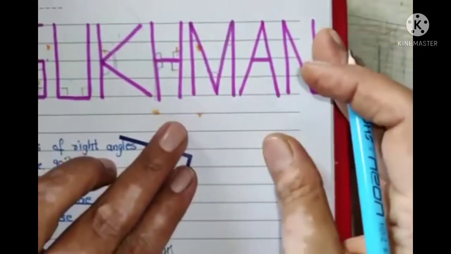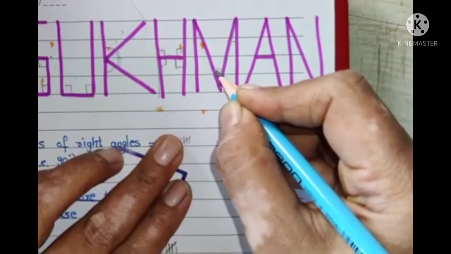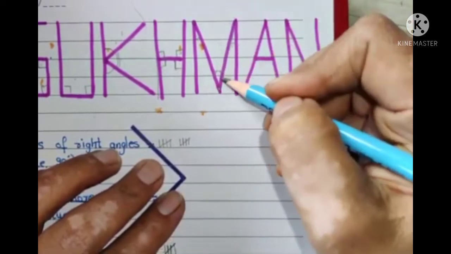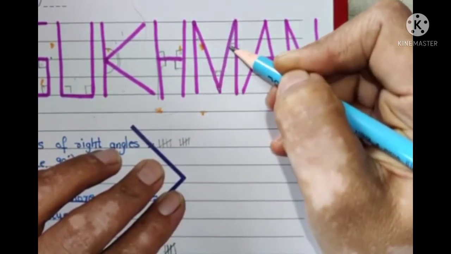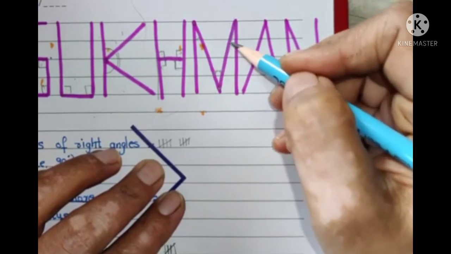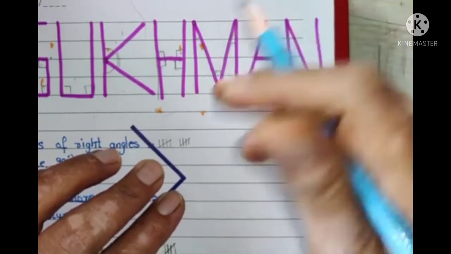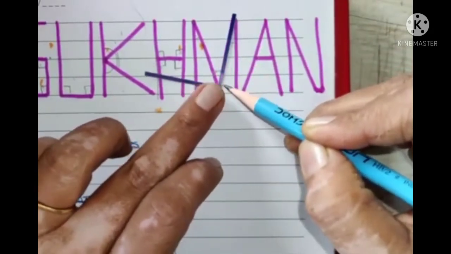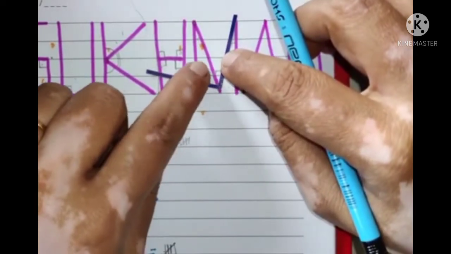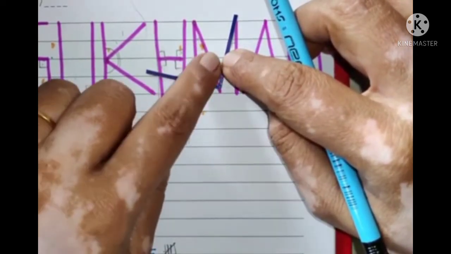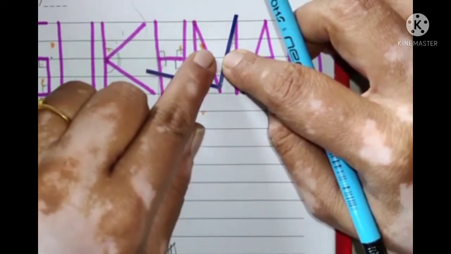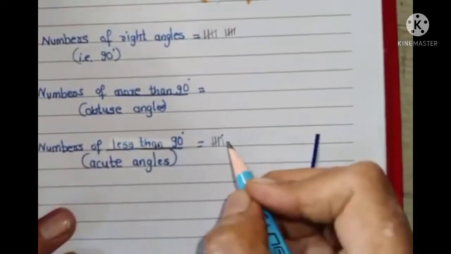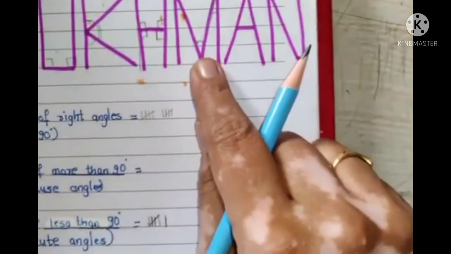Now let us count for this angle. I'm going to overlap this vertex and this arm. You may take any of them. If I am taking this, it is not mandatory for you to take the same one. You may take this one also for overlapping. So here I am taking this arm and this vertex to be overlapped by 90 degree. When it is overlapped, we can identify whether the second arm is within 90 or outside 90. So it is within 90, right? So this is an acute angle. So I'm going to put one more line for acute angle. Okay, so the M letters are finished.